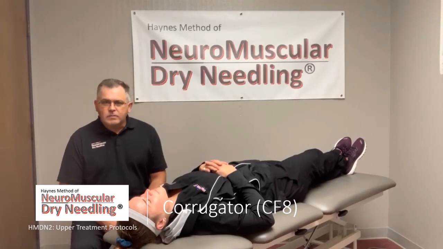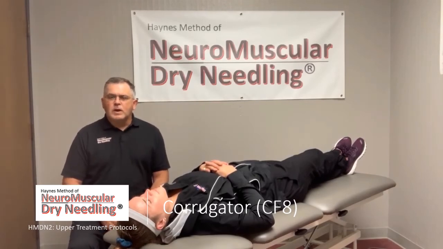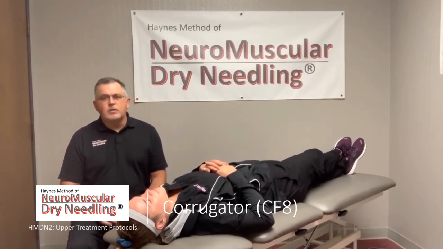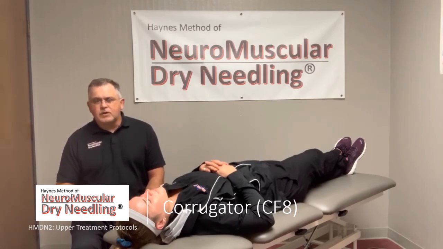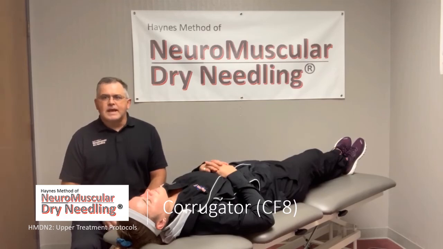For the corrugator, position again is supine with a 1.5 centimeter needle length with no backdrop. We're going to pinch the muscle together at the superior and medial border using the thumb and index finger, and we're going to needle at an oblique inferior and medial angle towards the nasion.